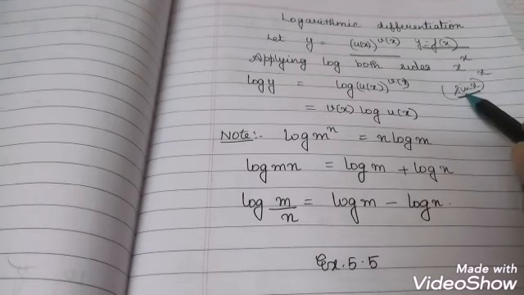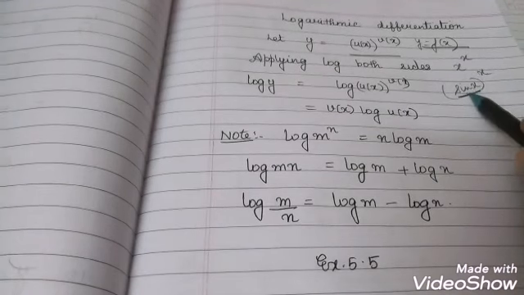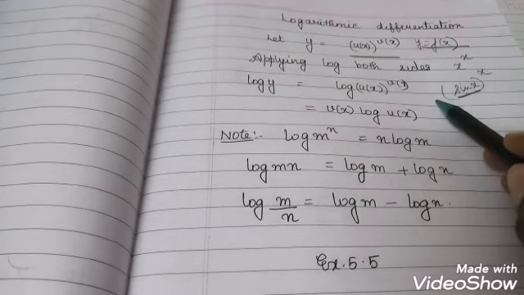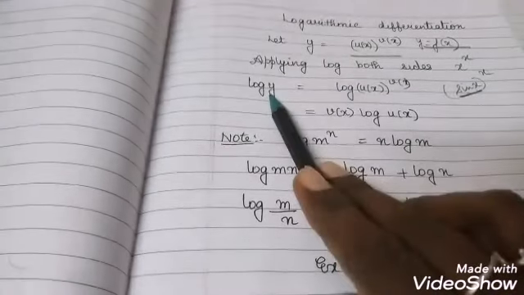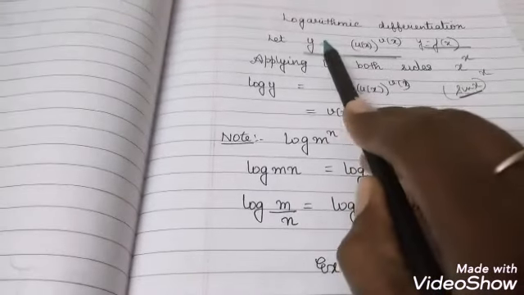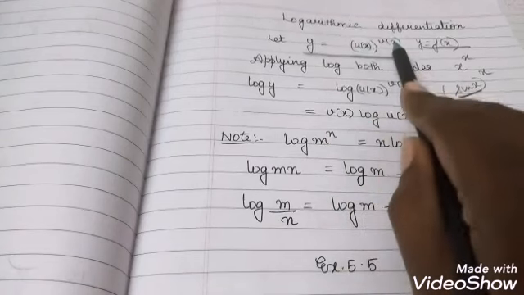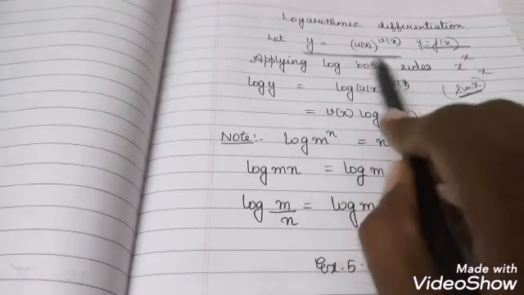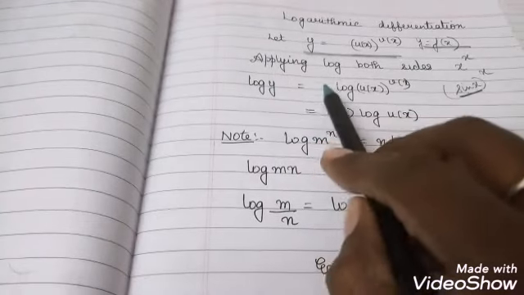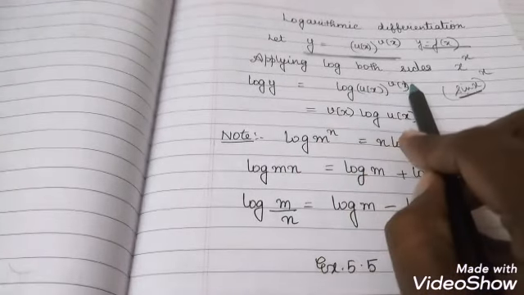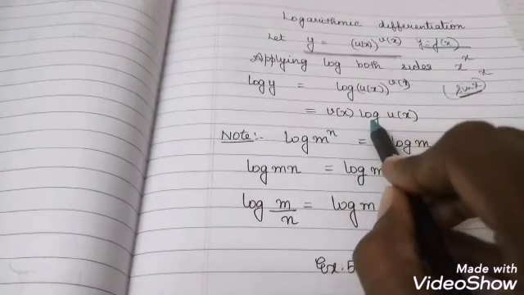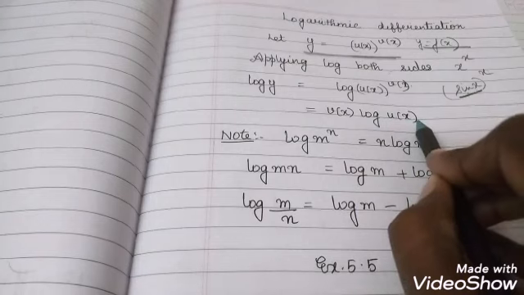You cannot differentiate it by using any of the formulas. So obviously I'll have to apply log, so that I can bring this x down, by applying log both sides. For example, I take a general one here: y is equal to u of x the whole power v of x. Now apply log both sides. When you apply log both sides, what will I get? Log y is equal to log of u of x the whole power v of x. So it is equal to v of x into log of u of x.